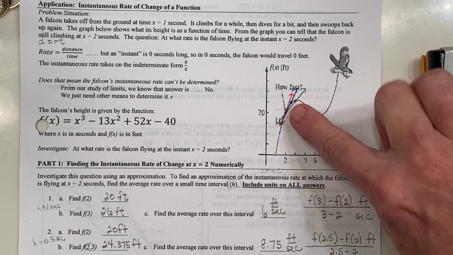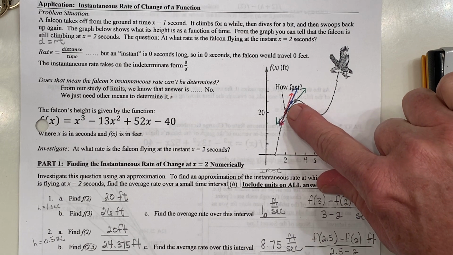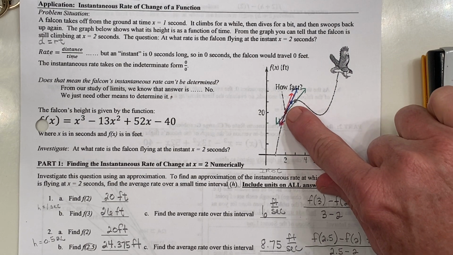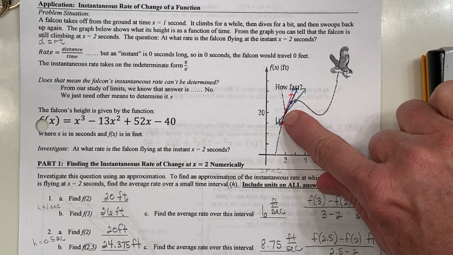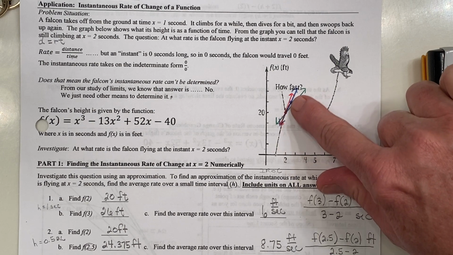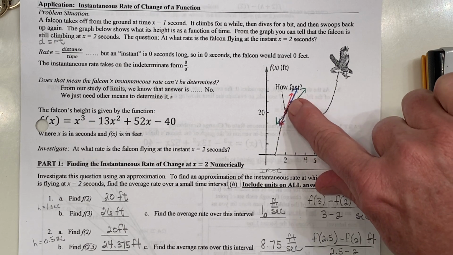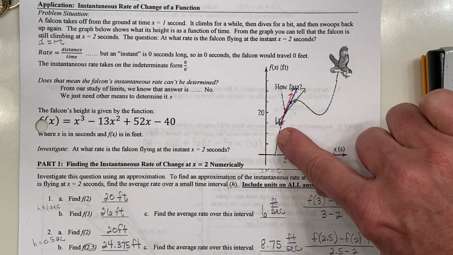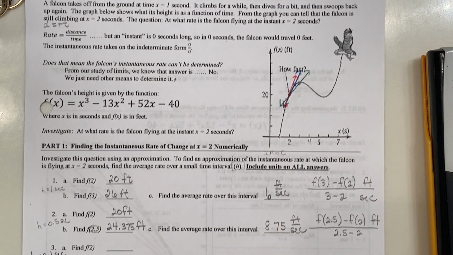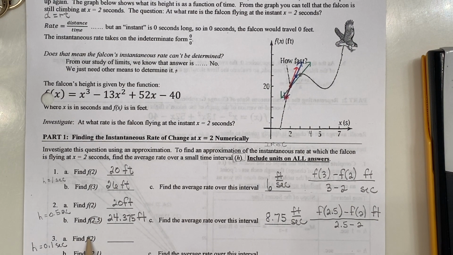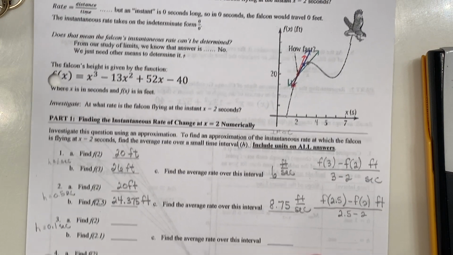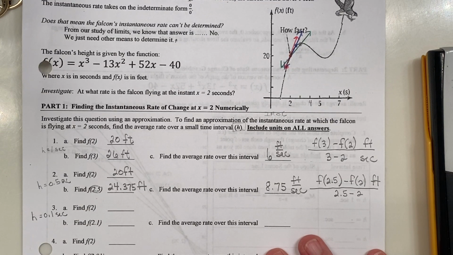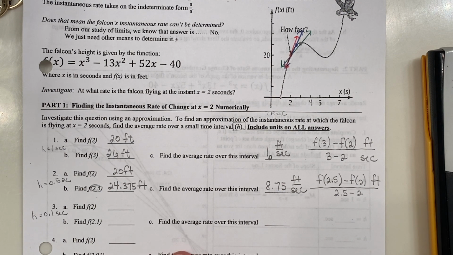You can even see it, I can't even graph 2.1 on here, but that point would be so close to the point at x equals 2. And if I were to draw the secant line through those, that line's going to be even a better model for the tangent line. So I'm thinking that the closer I get to time equals 2 seconds when I look at the difference between these two values, the better approximation I'm going to have for the tangent line.